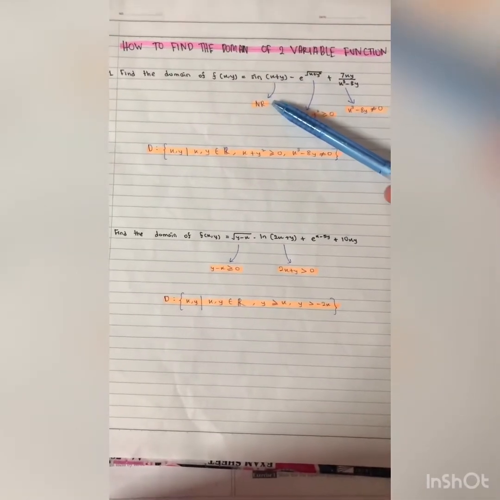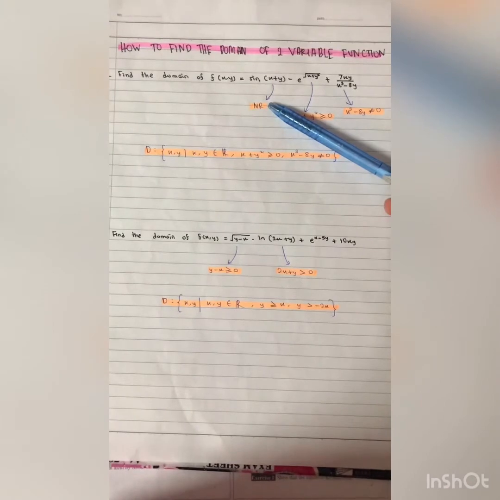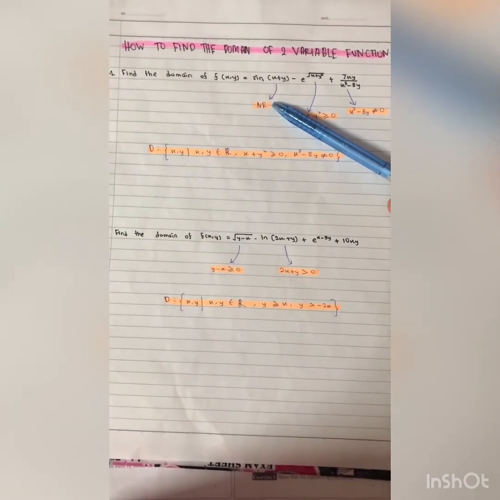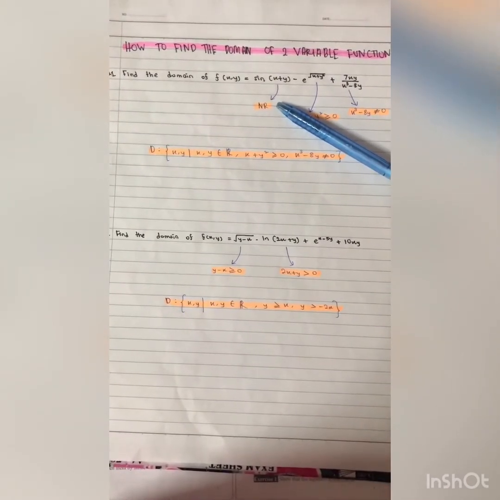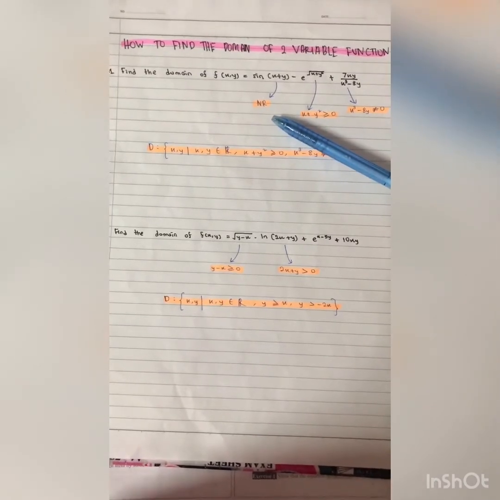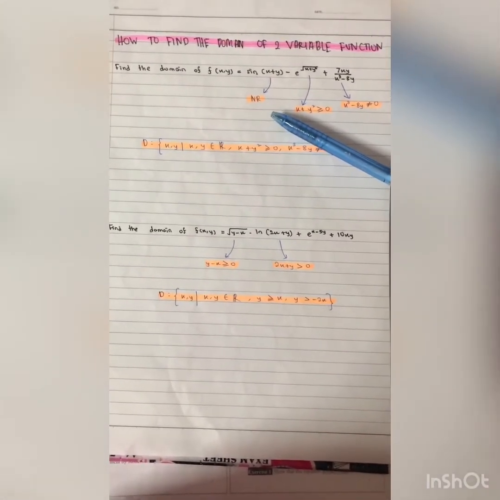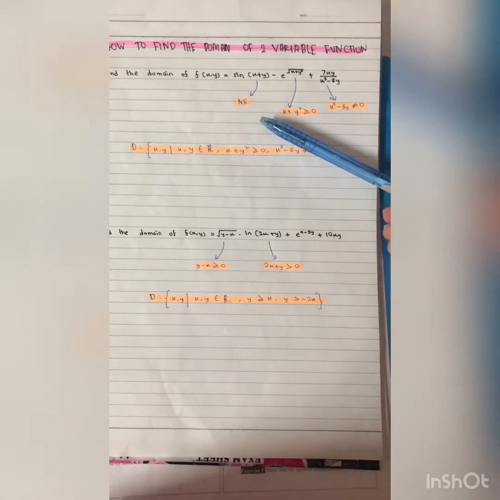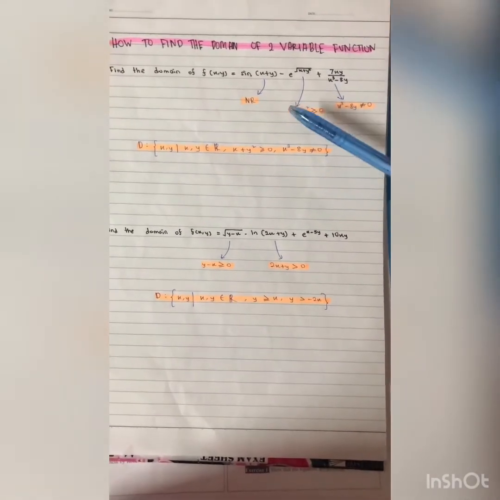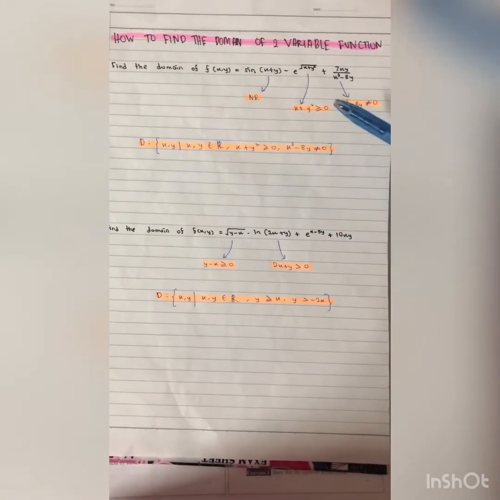We know that anything that you put into sine will give you an output. So any real number that is x or y will give you an output for sine. Therefore, there are no restrictions here.